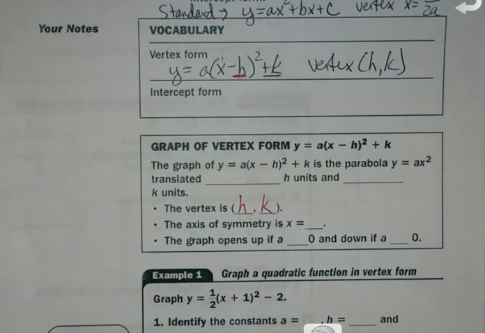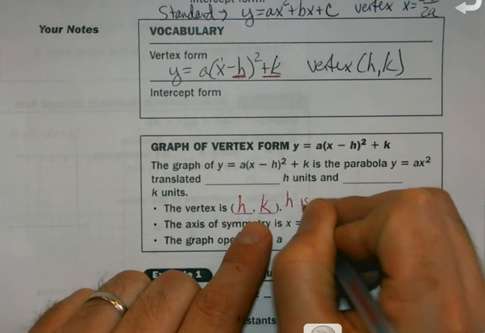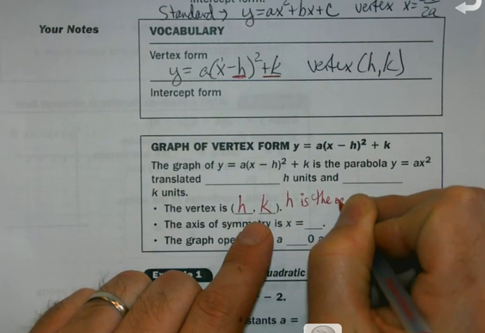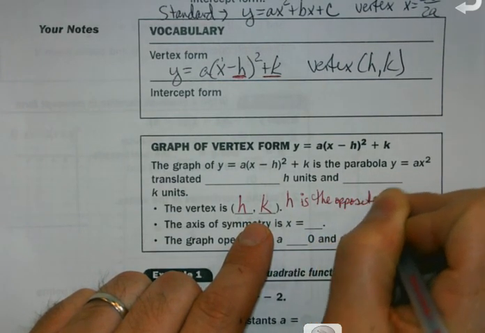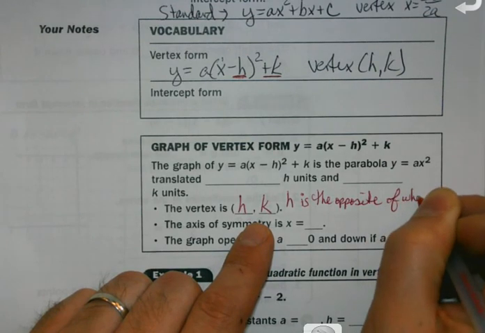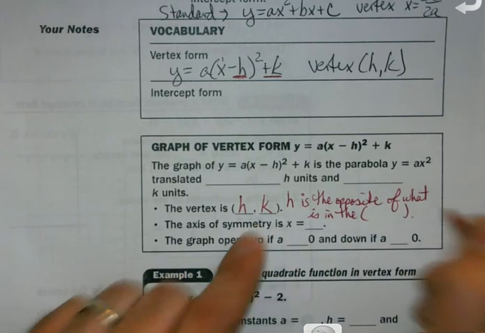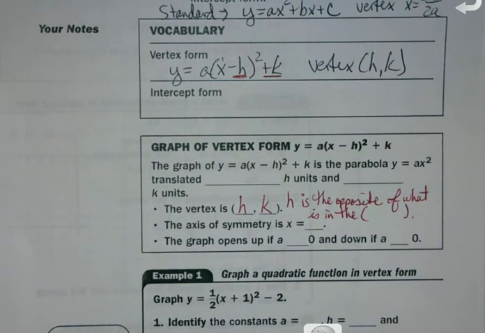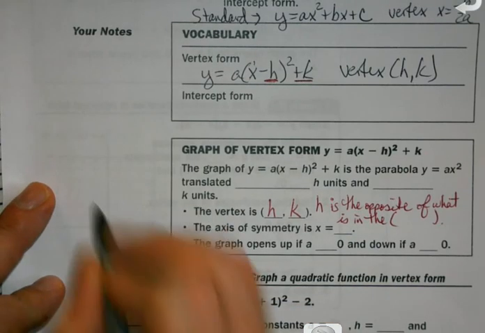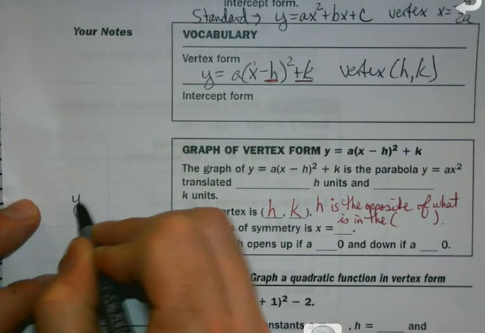Now here's the part that's tricky. h is the opposite of what is in the parentheses. I'll explain that a little better in a minute. I'm going to put a couple of examples down the left side of this, because that's the one thing that people tend to get messed up with on graphing in vertex form. I'm going to draw a couple of them over here just so you can see how this works.